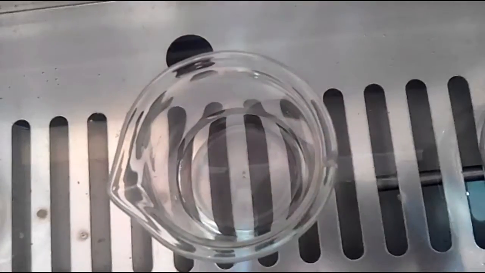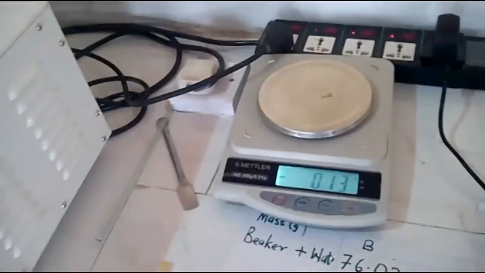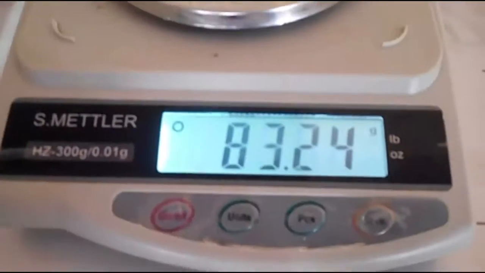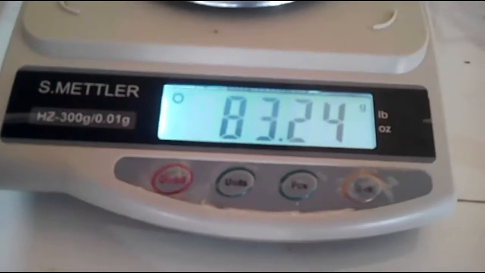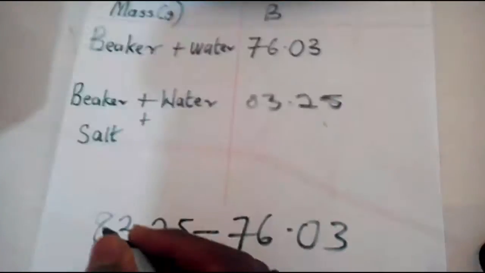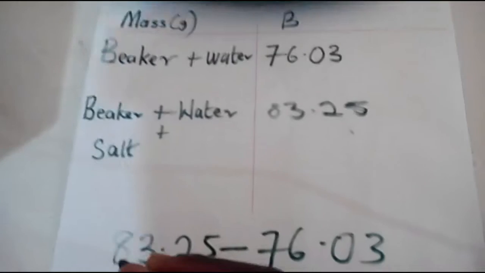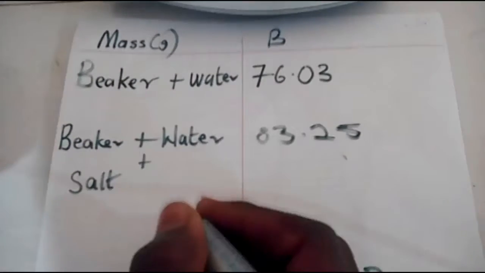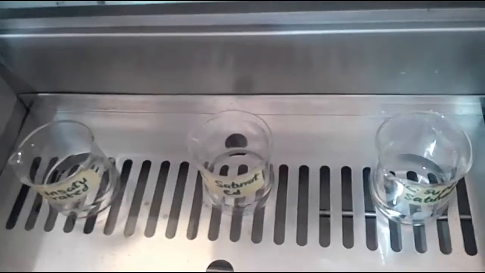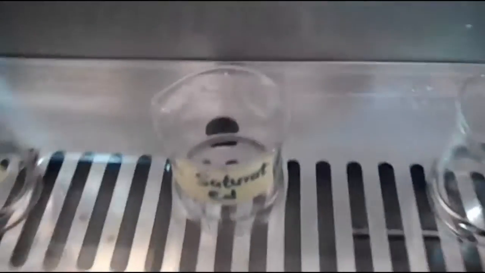This solution and the beaker will now be weighed. The weight of the beaker plus water plus salt is 83.25 grams. To find the mass of sodium chloride that completely dissolved in 40 ml of distilled water at 30 degrees centigrade, we subtract this from this, which is this. 7.22 grams of sodium chloride is needed to form our saturated solution.